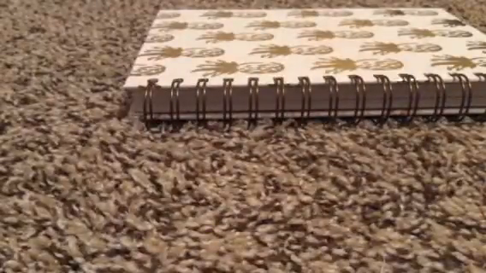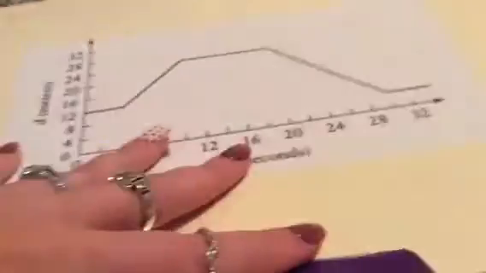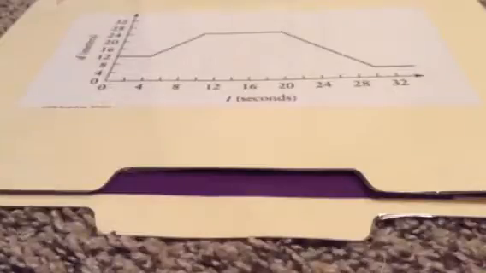All right, the next graph that we have here. All right, so this was measured in seconds and meters. So it says Nate is getting ready to run. He starts at 12 meters, ties his shoes for 4 seconds. He takes a deep breath, then sprints 12 meters in 4 seconds. He's tired and takes a break for 10 seconds. Then Nate remembered that he forgot his phone, so Nate ran back 20 meters back to his house because he had to get his phone. He got tired again and rested for 4 seconds.